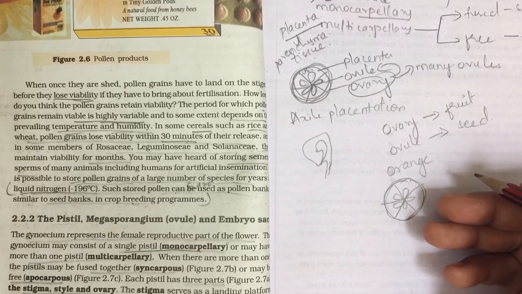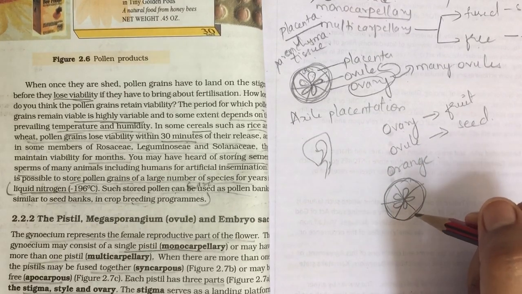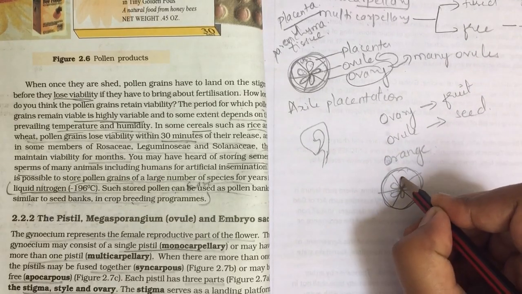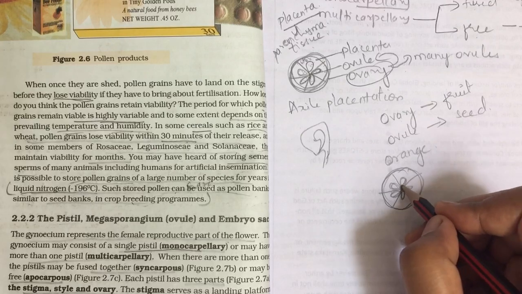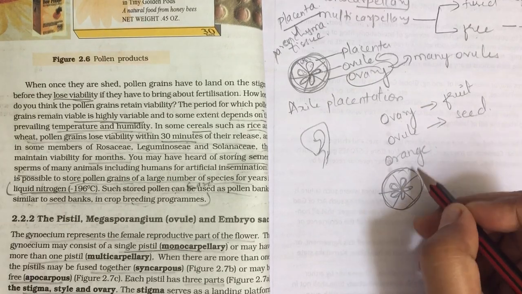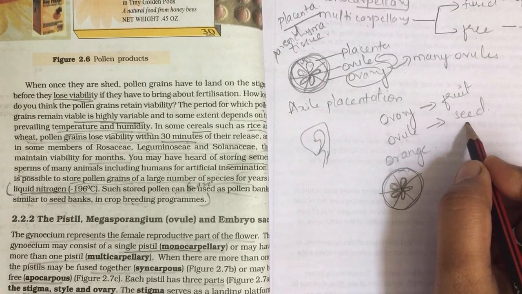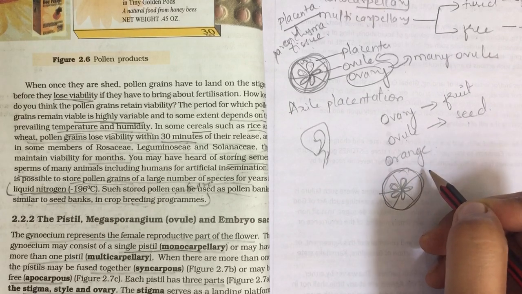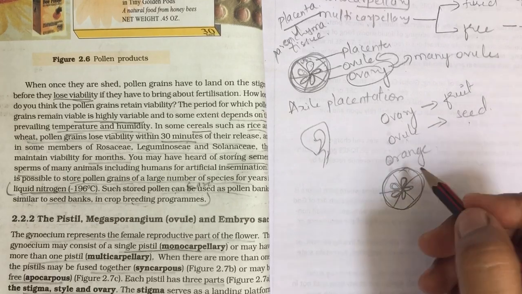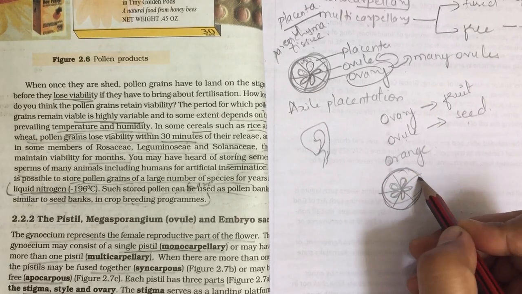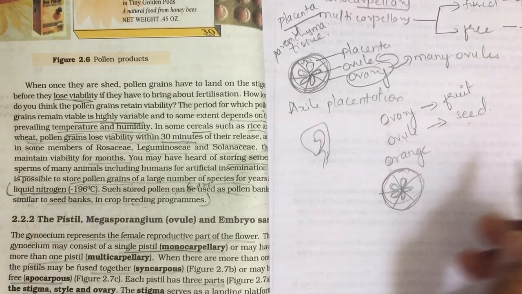Okay, you can imagine a lime, lemon, or orange fruit. In that you will find the seeds. The seeds are nothing but ovules which were present before fertilization. After fertilization, these ovules have been converted into seeds. So if they ask whether this fruit will have many ovules or one ovule, you can imagine the fruit and say whether it is having a single ovule or many ovules.